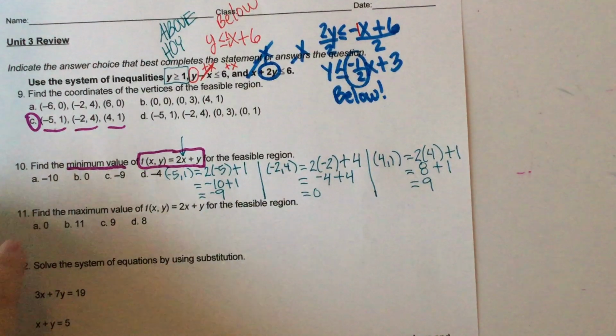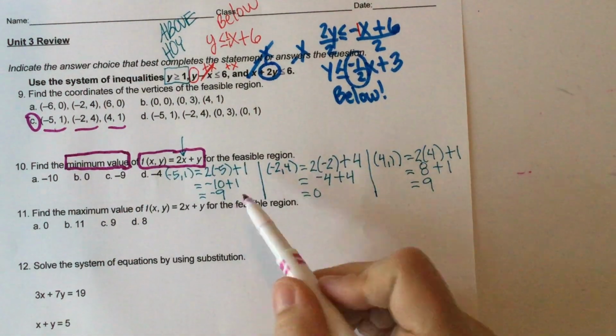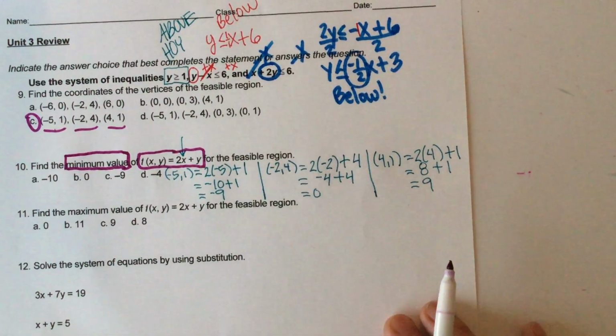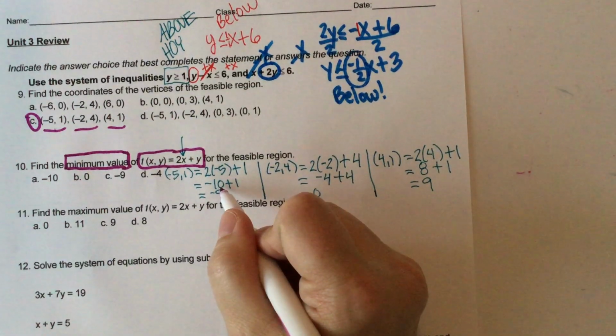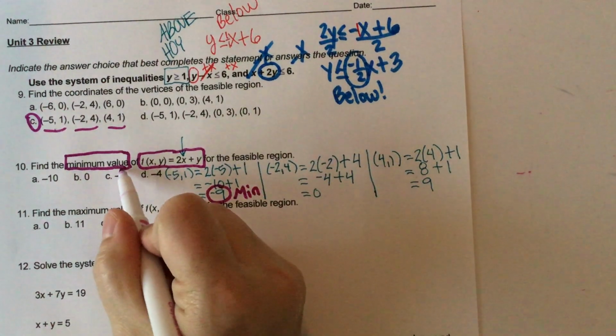So this is asking for the minimum value. So which is the smallest answer we got? Negative 9, 0, or 9? Negative 9 is the smallest answer we got, so that is our minimum. So the answer is C.